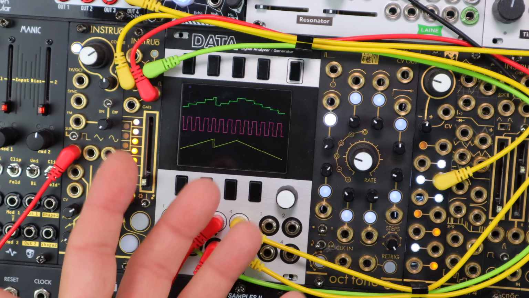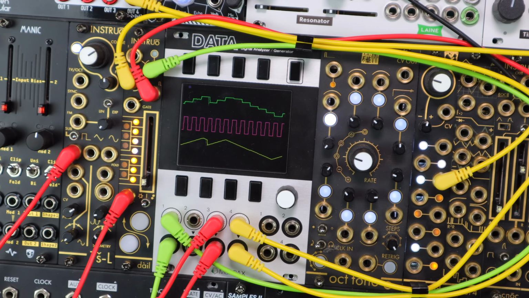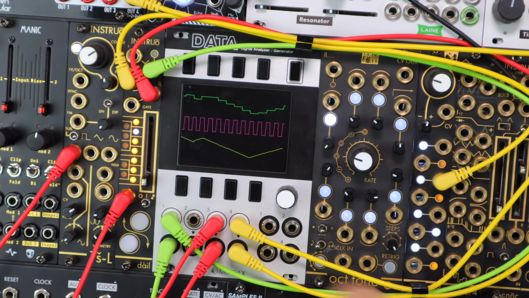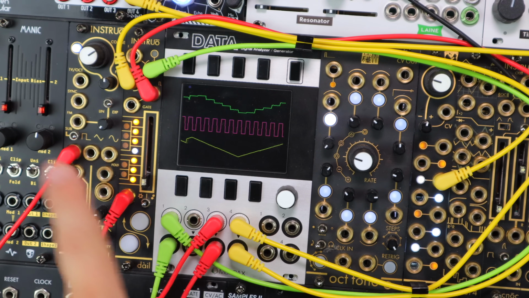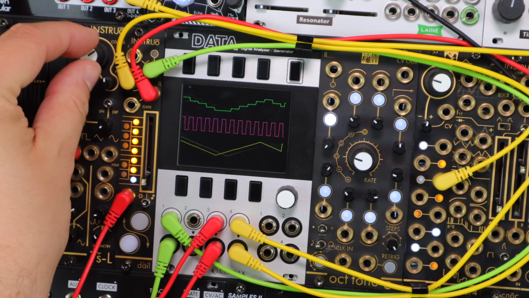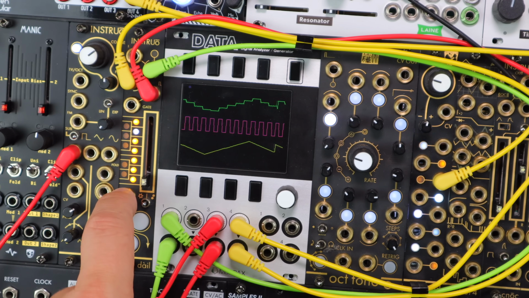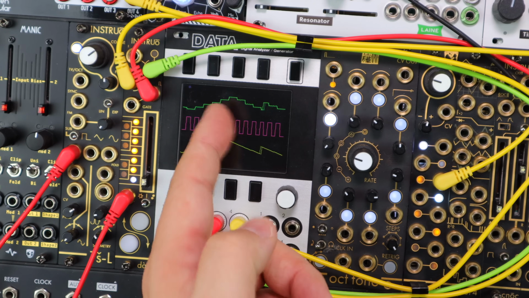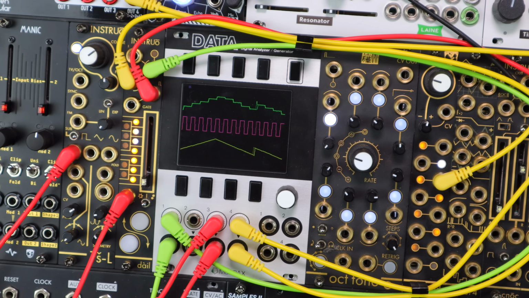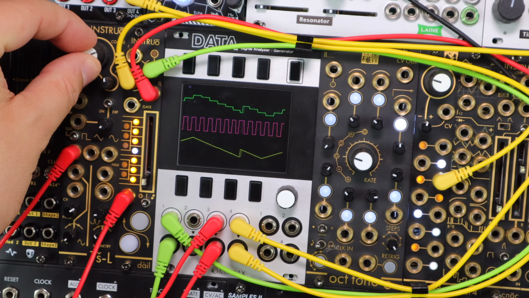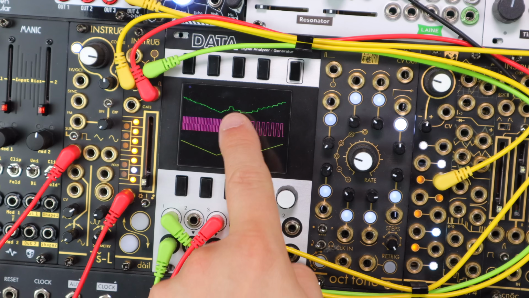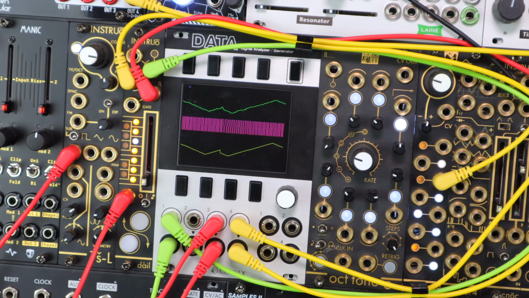Something I love to do with quantizers is to make melodies from modulation. The yellow trace here is a simple triangle LFO from Oct. The red trace, red cables, is me using an oscillator as a clock to externally clock Dail. And I'm quantizing to this clock, and the green trace is the output that's controlling my oscillator in this patch. Now if I clock this faster, we'll get something much closer to the triangle wave input.